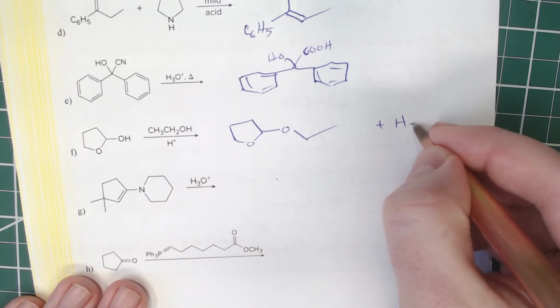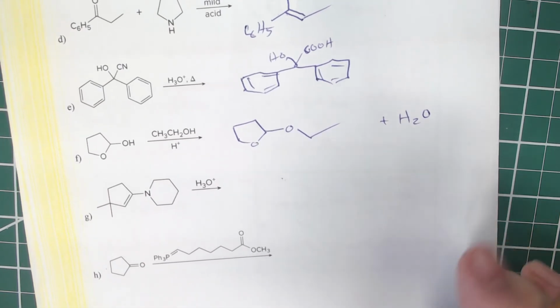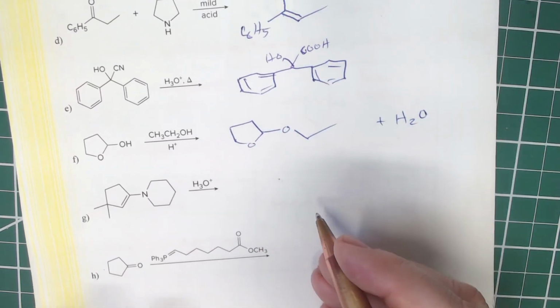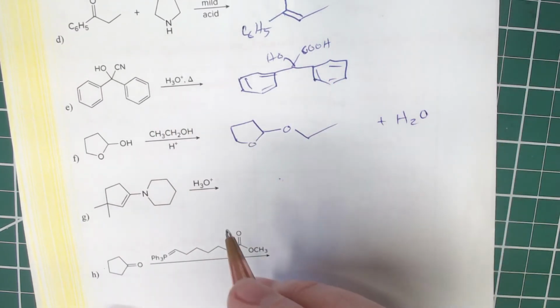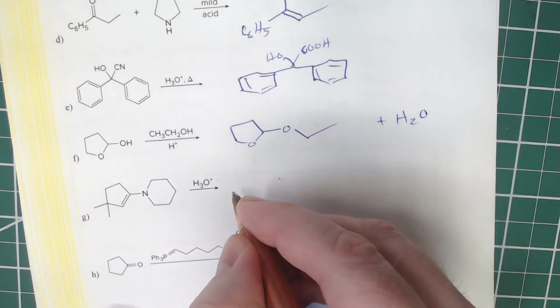And of course, we could do the plus water if we would like. I didn't do the other products on this. It's complicated, so I'm just going to say we get a carboxylic acid, but we do get some other stuff, like the ammonia that comes off from that.